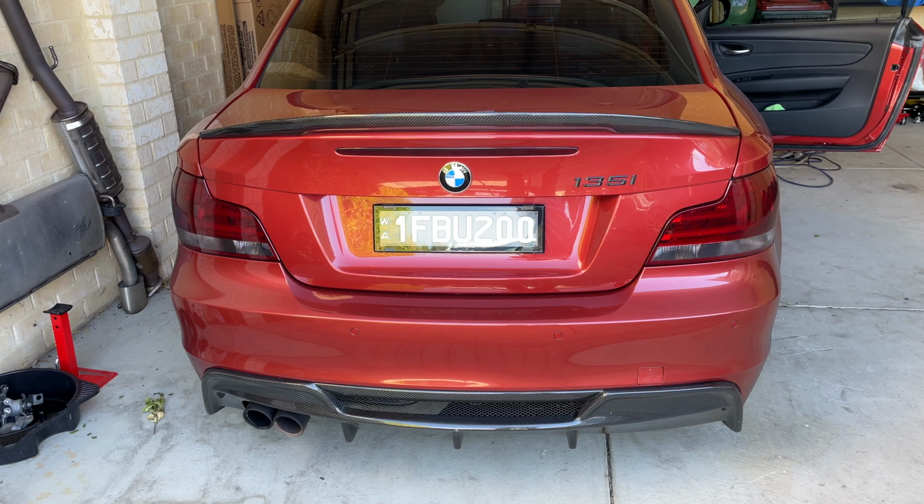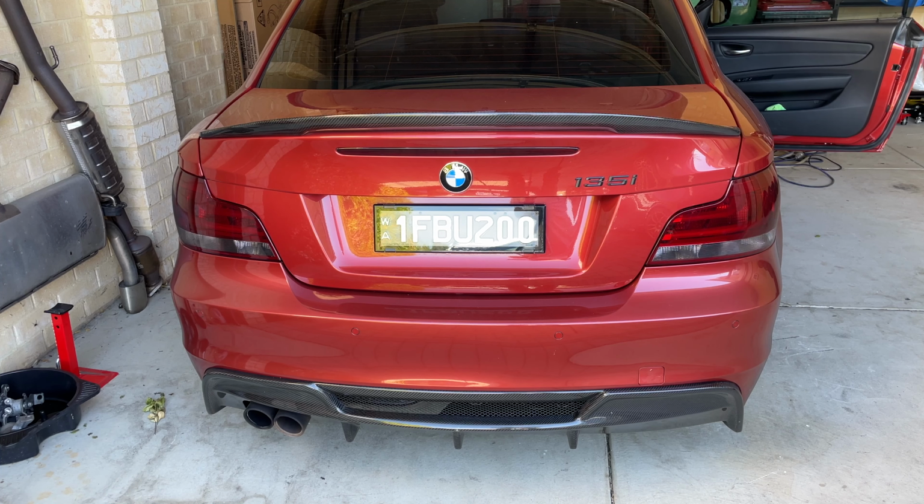Okay, indicate left. Left indicator. Nothing at all, indicate right. Right indicator. Is anything flashing inside the car, Lee? No. Fantastic. Successfully deleted the turn signals on the BMW, because let's face it, nobody uses them anyway.